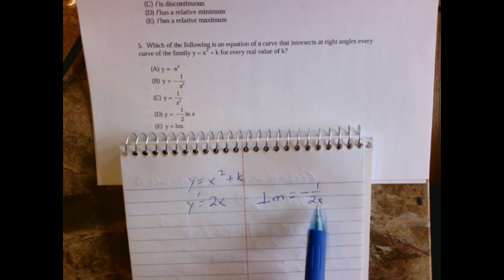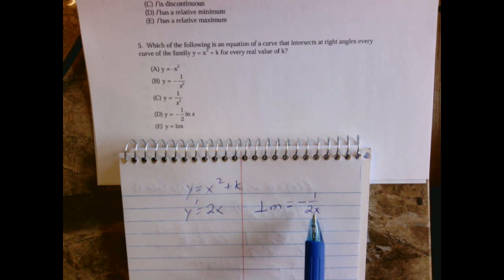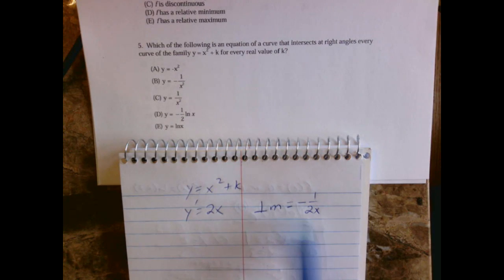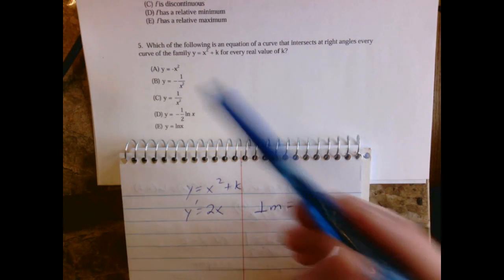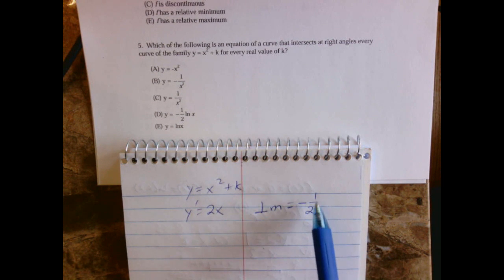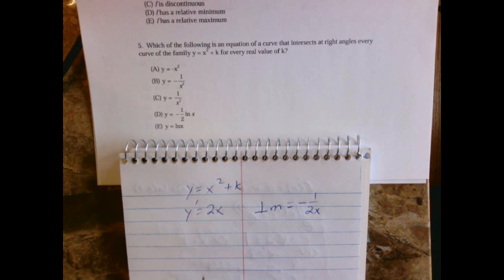So I need to figure out which of these functions has a derivative that looks like this, because then it'll be perpendicular to this curve everywhere, because no matter what, if you plug in x, you're going to get an opposite reciprocal value for your slope. So we need to figure out which of these graphs have the derivative that looks like this. Or said another way, we could take the antiderivative of this and figure out which of these functions would match that. So let's take a look at that.